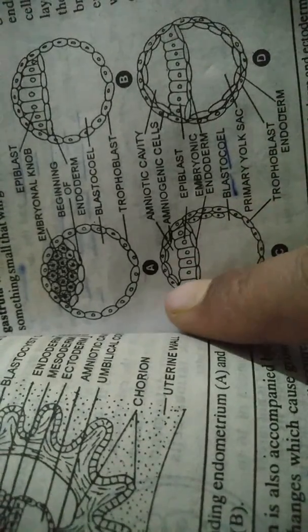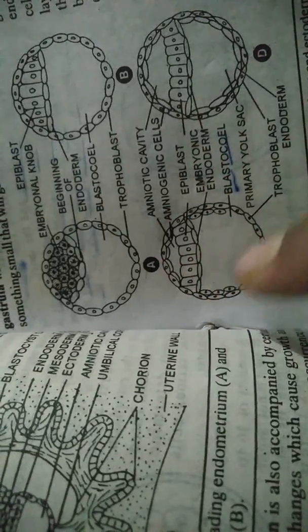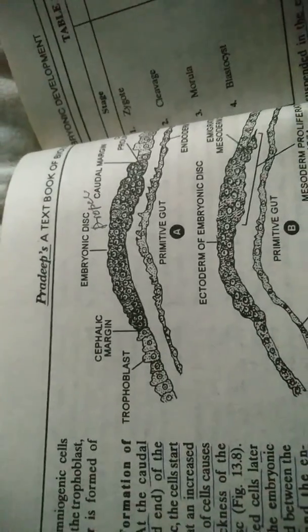Now, let's understand how the mesoderm and ectoderm are formed. This portion of structured cell layer is known as the embryonic disc. This is the magnified diagram of the embryonic disc. The embryonic disc is divided into three parts. That's the cephalic margin of the embryonic disc. This anterior margin of the embryonic disc is known as cephalic margin. Then there's the embryonic disc proper. Then there is the caudal margin of the embryonic disc.